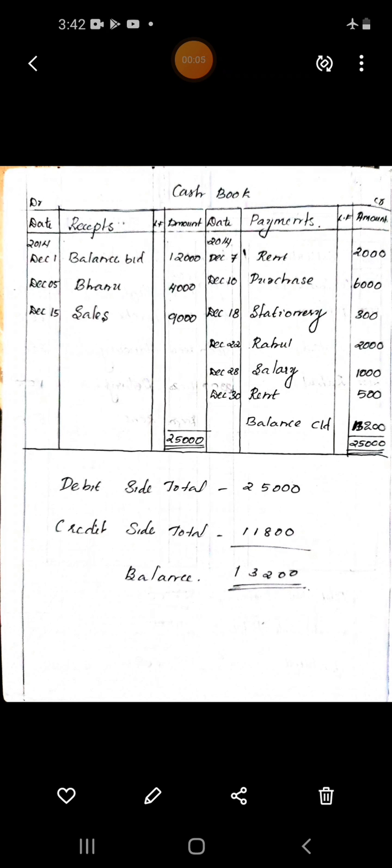A cash book has two sides, debit side and credit side. Debit side records all cash receipts and credit side records all cash payments. Date, receipts, ledger folio, amount, date, payments, ledger folio, amount.